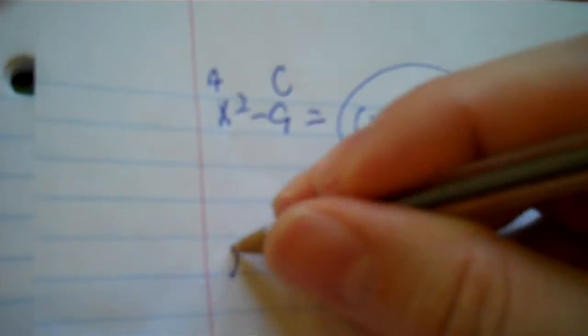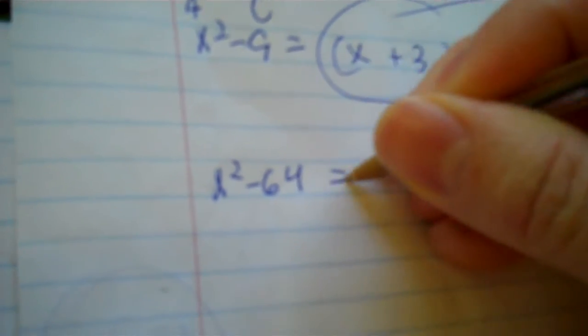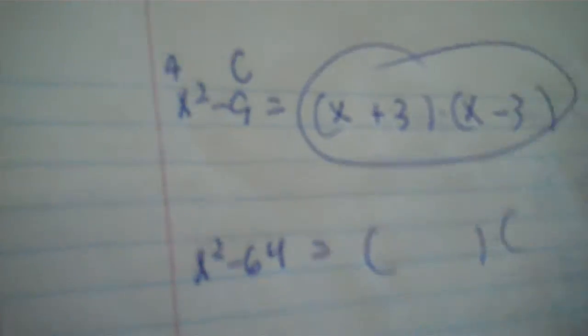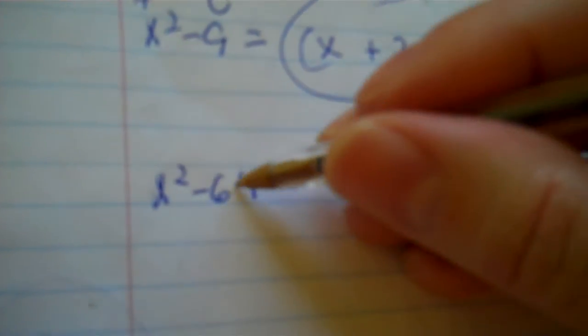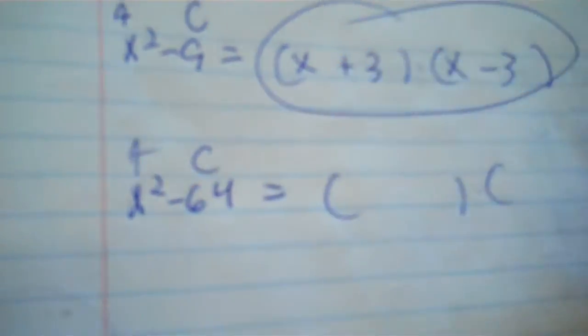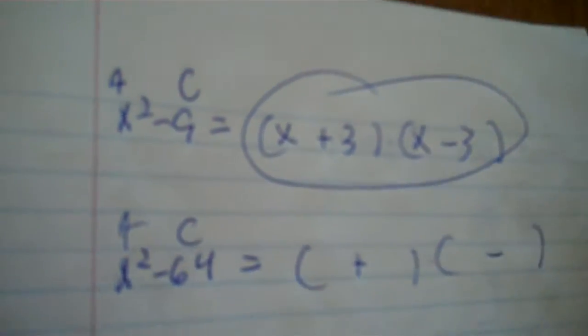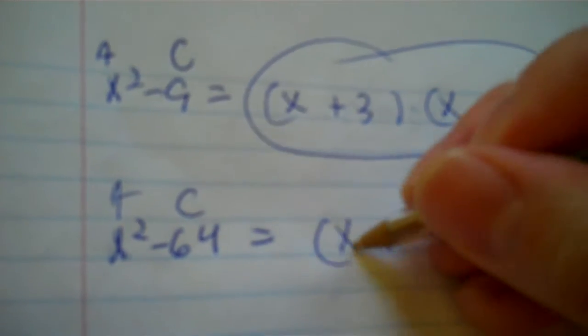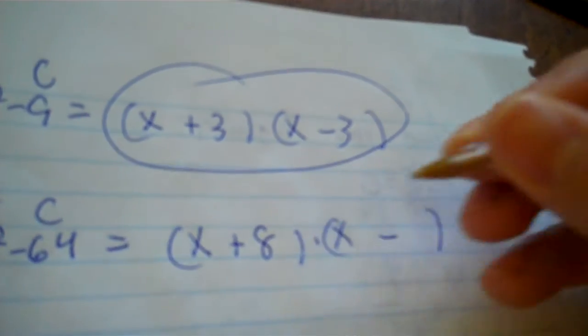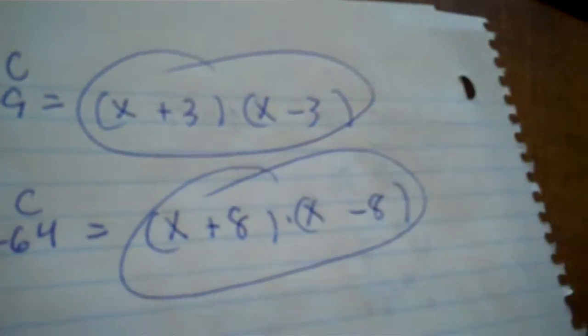We have x to the second minus 64. Okay, so the subtraction sign, so that's an A and a C, and C is negative, so plus negative. X to the second is x times x, and then 64. Is that a perfect square? Yeah, there's 64. It's 8 by 8. So x plus 8 times x minus 8 is what we have.